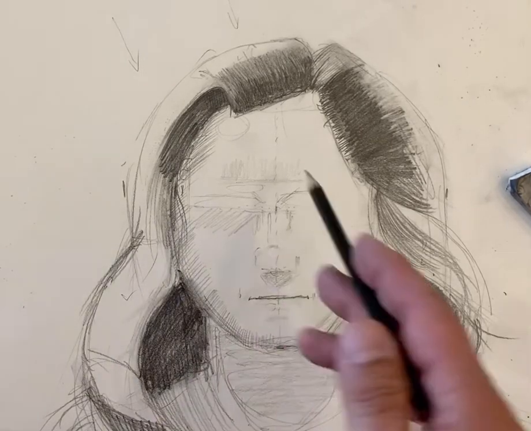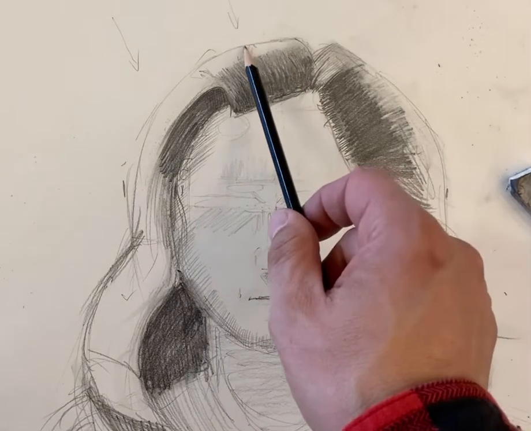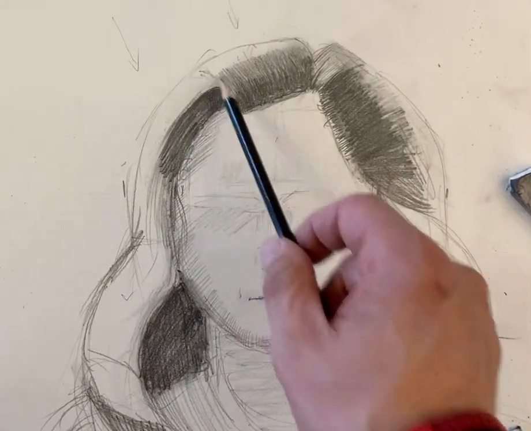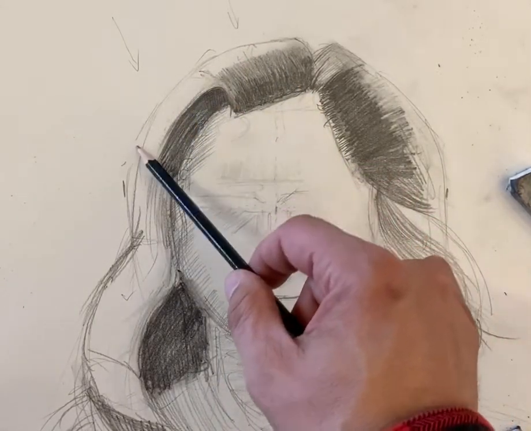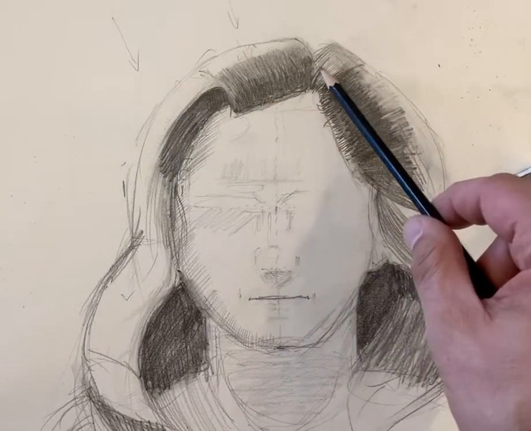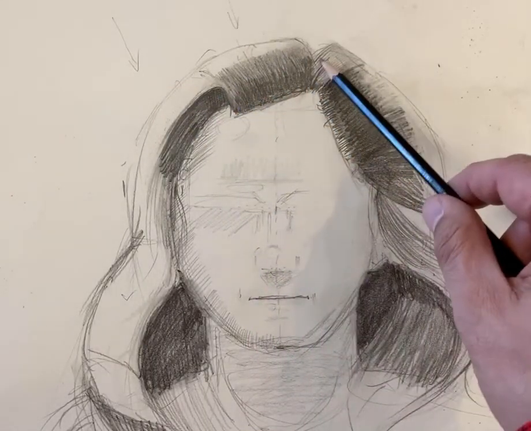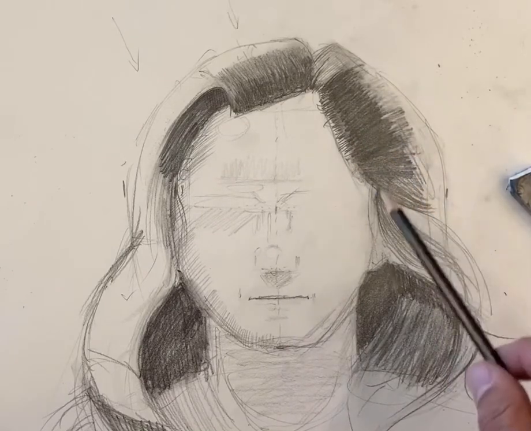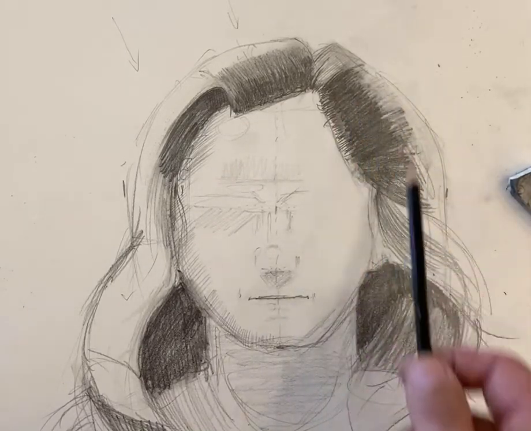So, just to review: outside dimensions, inside dimensions, measure widths. What's wider? Is it wider here or here? Where the hair is coming from is important to remember. How it's flowing back. If you see a curl, does it head in that direction? Does it head in that direction?